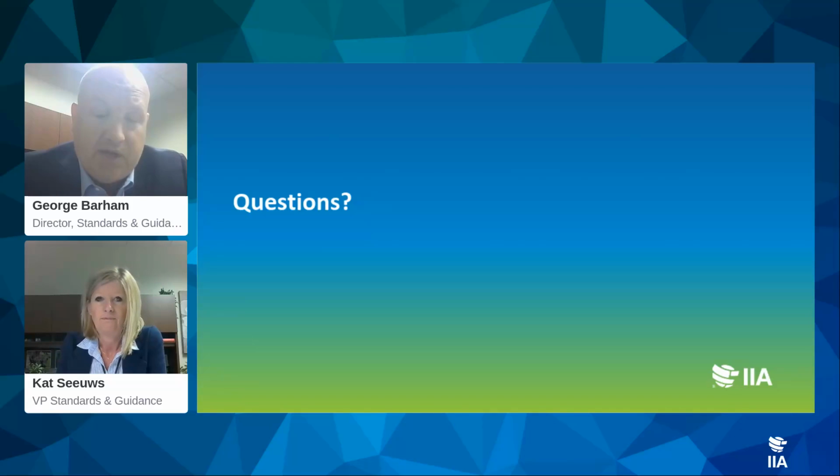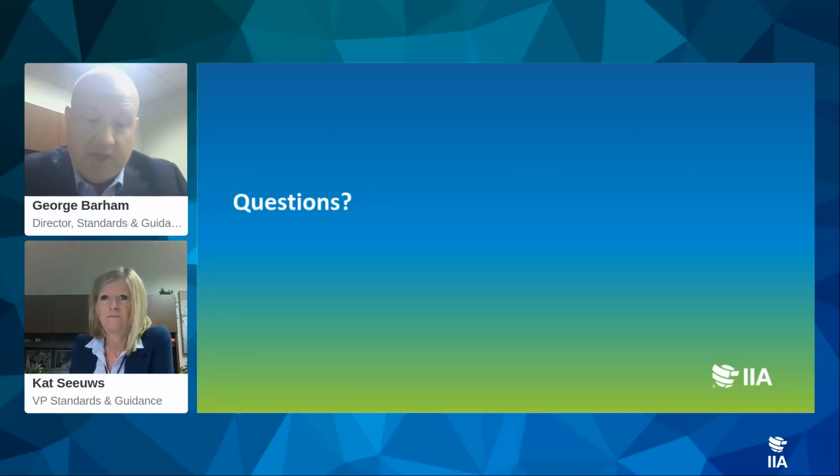We talked about how, as the third line, if you look at the three lines model, one of the most important things that we do as internal auditors is provide assurance to the governing body. So when you consider it from that perspective, we're trying to establish a baseline and continue to build the relationship we have with the board or the audit committee, to make sure that what we're doing continues to be relevant and that we cover the key items related to cybersecurity.